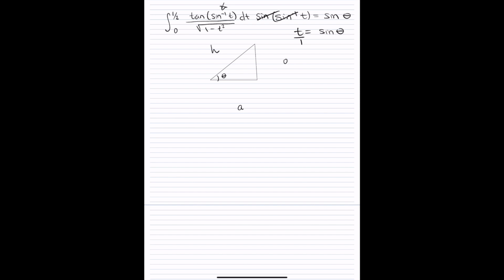Let's go ahead and put it over 1 for SOHCAHTOA. So we do need to know SOHCAHTOA. So we know sine theta is equal to opposite over hypotenuse. So we know what the opposite is, which is t, and we also know what the hypotenuse is, which is 1. So let's go ahead and label the triangle. So opposite is equal to t, and hypotenuse is equal to 1.